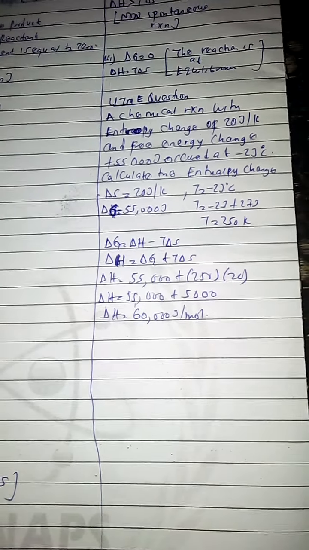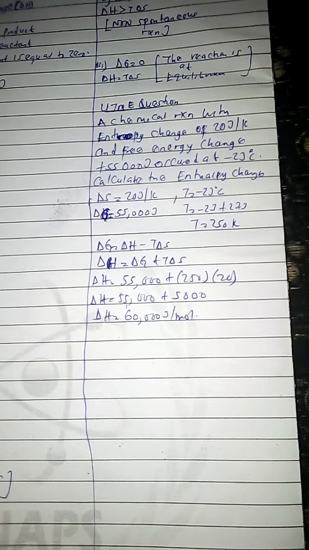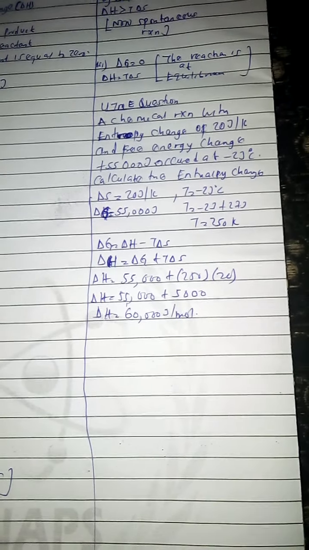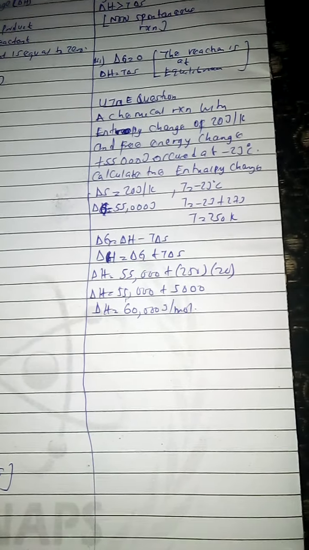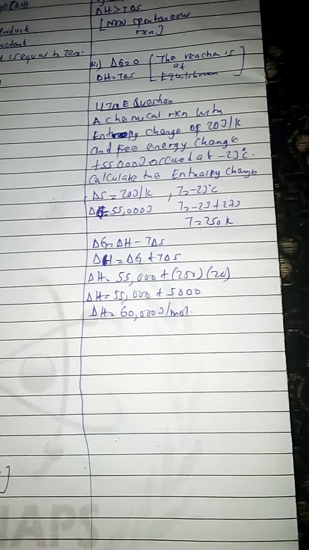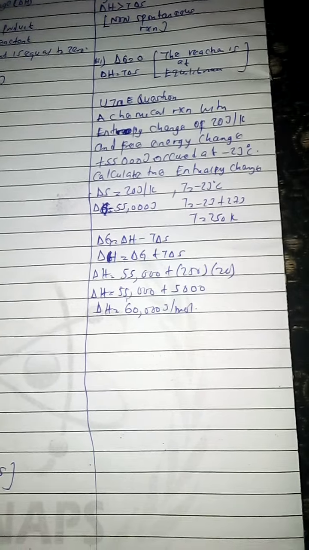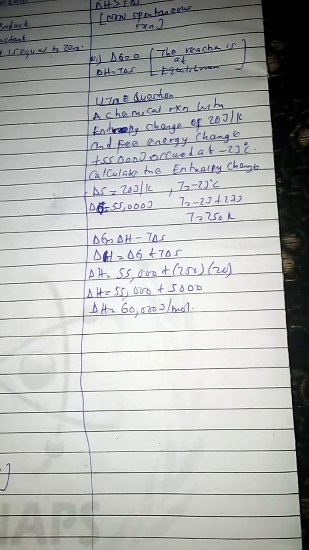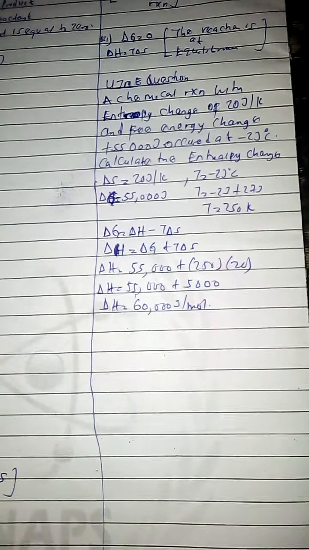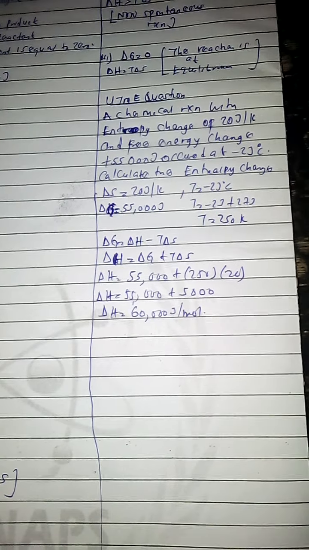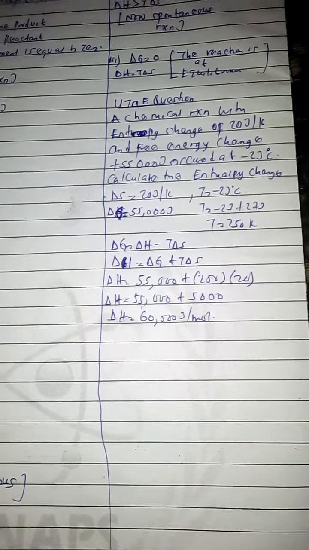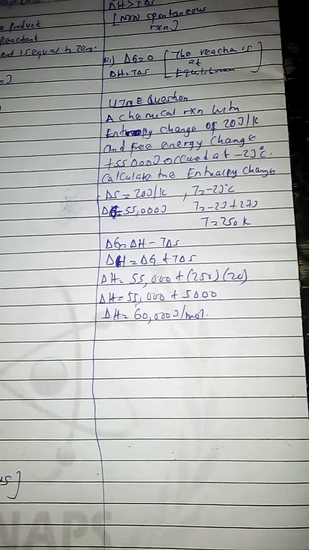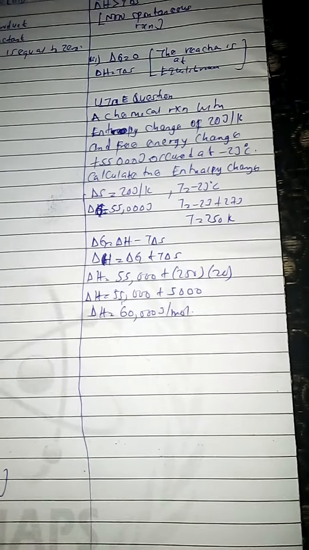So we convert to Kelvin. To convert Celsius to Kelvin, we add 273. That's minus 20 plus 273, that's 253 Kelvin. So Gibbs free energy equals enthalpy change minus T change in entropy. So enthalpy change equals Gibbs free energy plus T change in entropy.